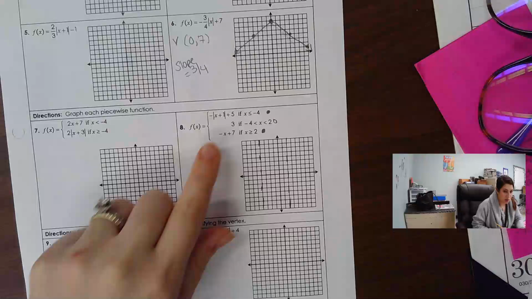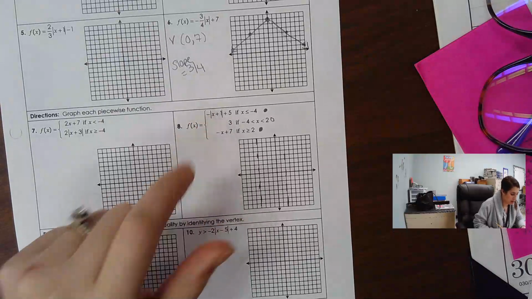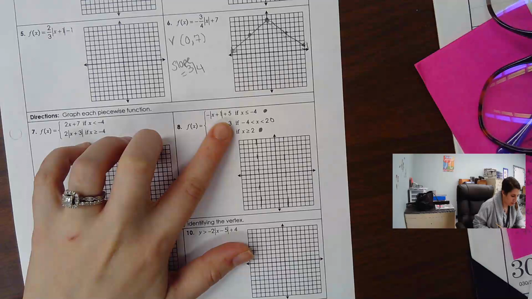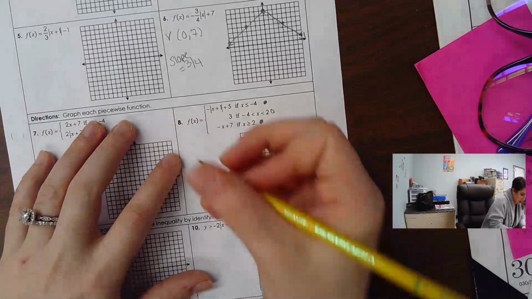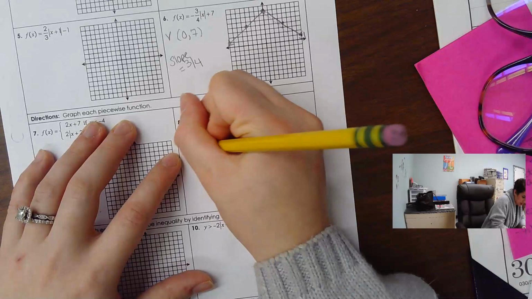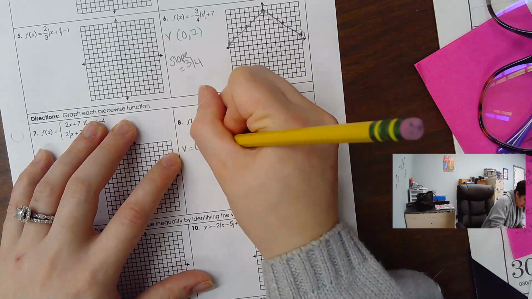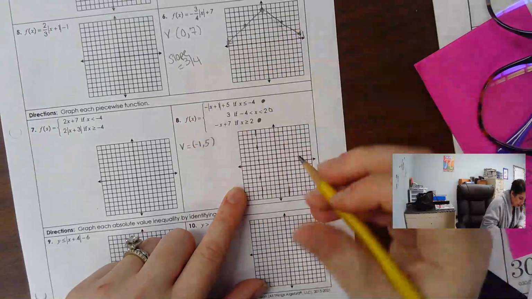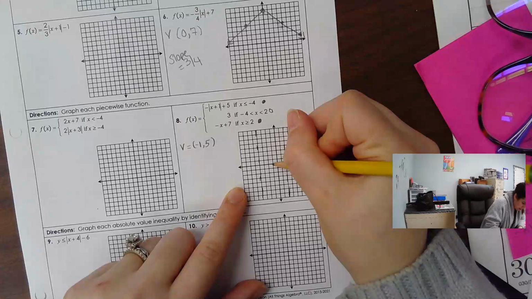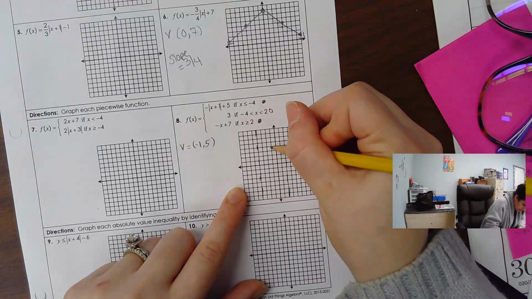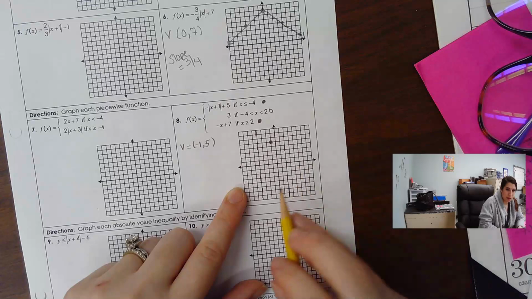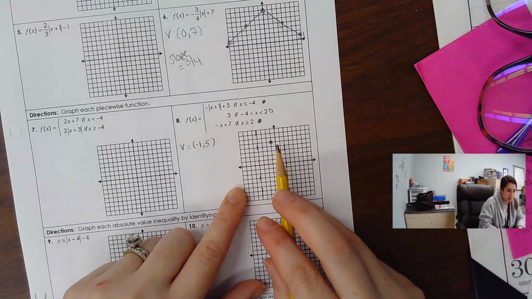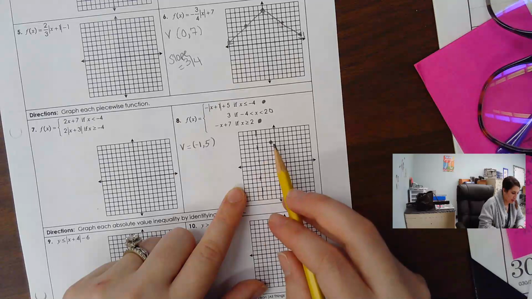Okay, so let's start by graphing our first equation, which of course is an absolute value one. So for this one, your vertex is -1, 5. Now remember, this is everything to the left. So let's see, -1, 5, 1, 2, 3, 4, 5. Even though I'm putting the dot here, I'll erase it afterwards, but I want to be able to get this side.